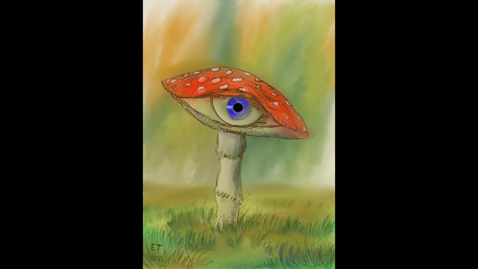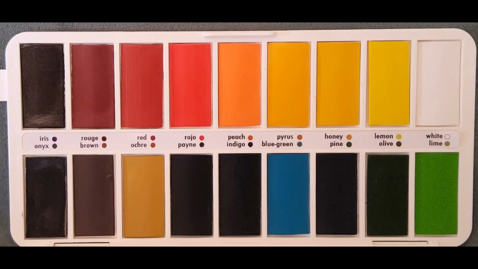In this video, we're going to be doing a painting that I did for Inktober. Although I did this one digitally, you can follow along with watercolor and ink if you want to do this traditionally. The app that I use to do this is Infinite Painter for Android.